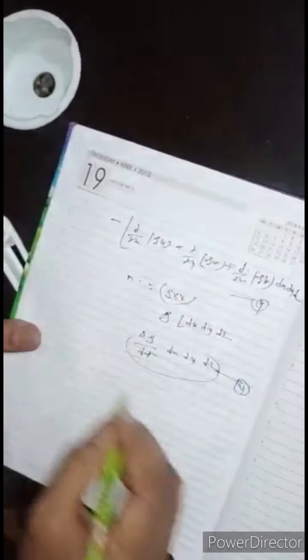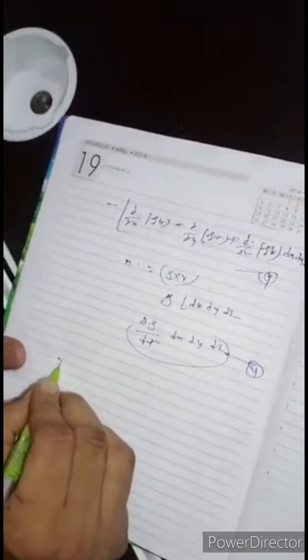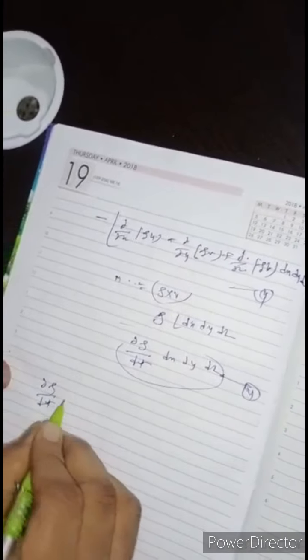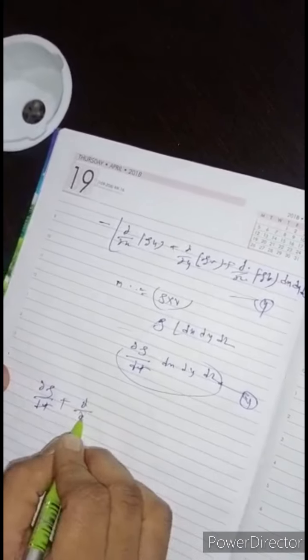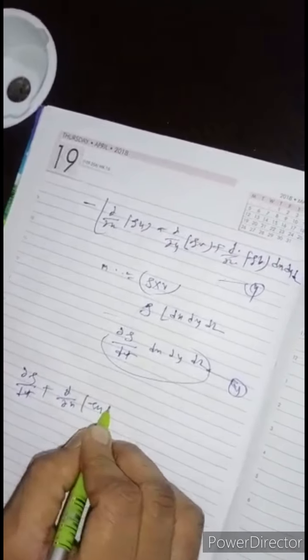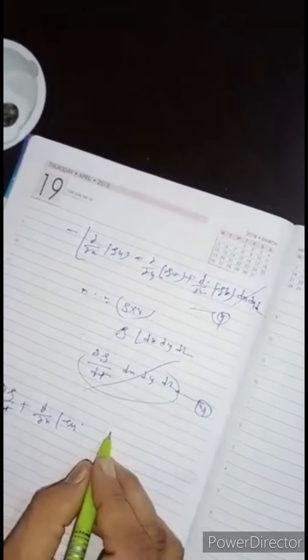If we compare these equations and equate them, we get d rho by dt plus d by dx of rho u plus d by dy of rho v plus d by dz of rho w, and the dx dy dz will be cancelled.